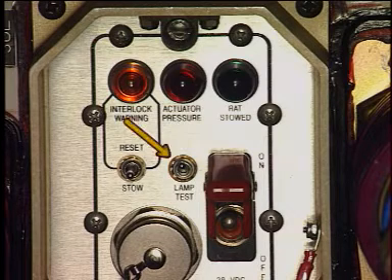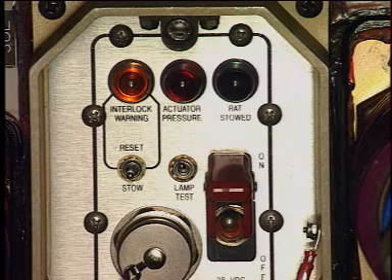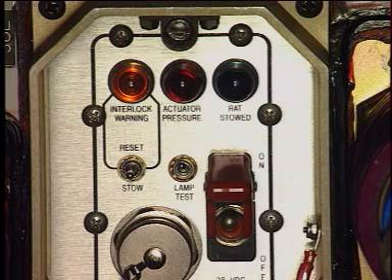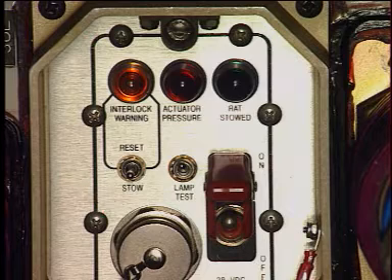The lamp test switch is used to check the 3 indication lights. The on-off guarded switch allows to supply the ram air turbine control panel. And finally, the ram air turbine ground check connector.